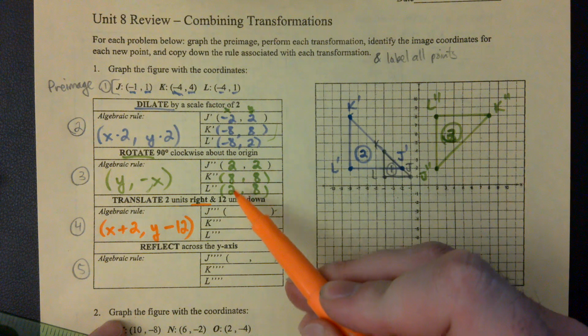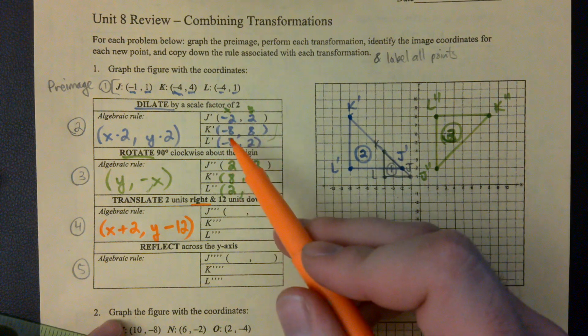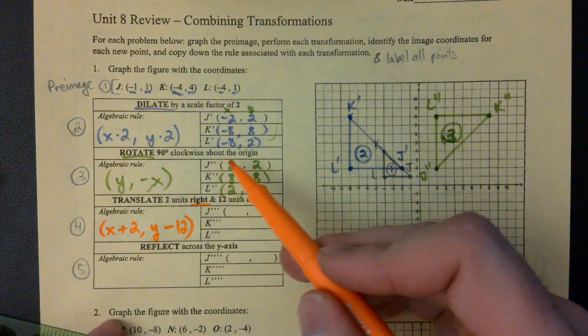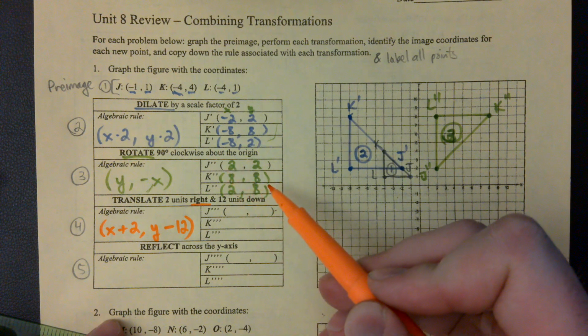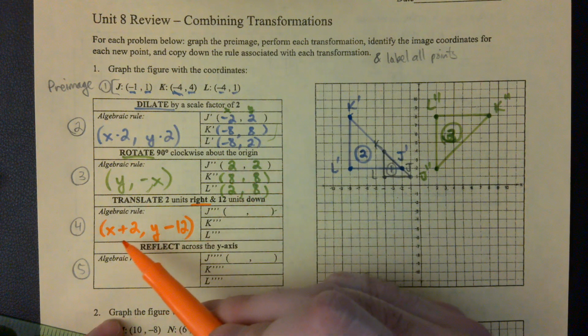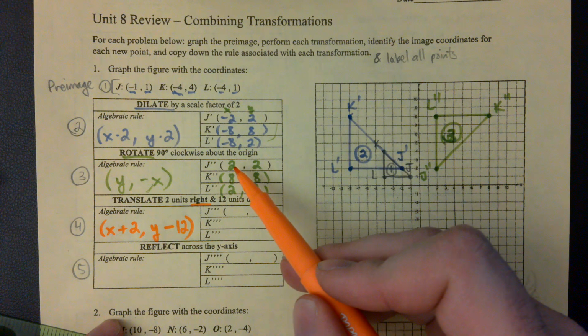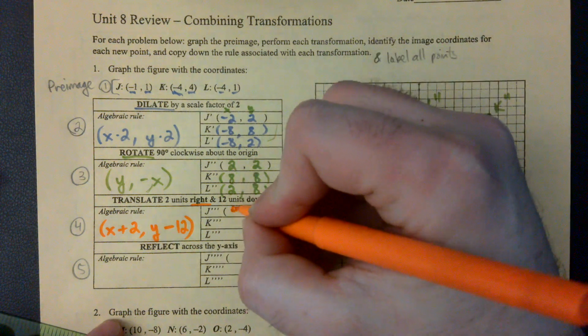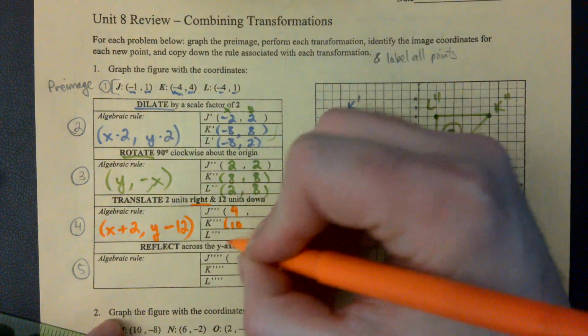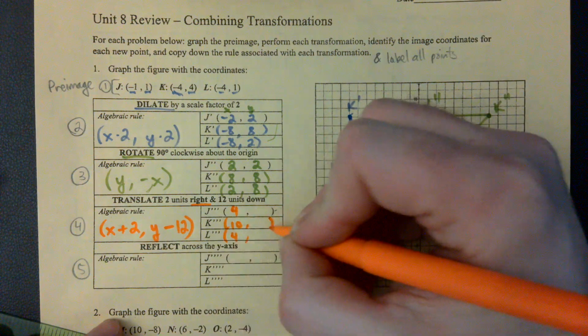So now we're going to take these green x values. We're not going to go back to the purple. We're not going to go back to the original. We're going to use our most recent set of points. We're going to add 2 to all of our x's, right? So 2 plus 2 gives us 4. 8 plus 2 gives us 10. And 2 plus 2 gives us 4 again.